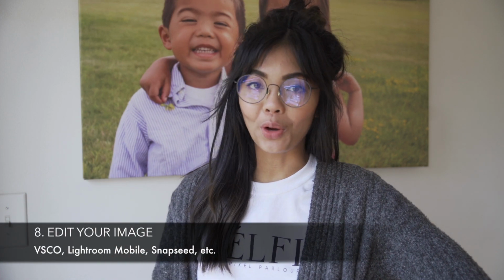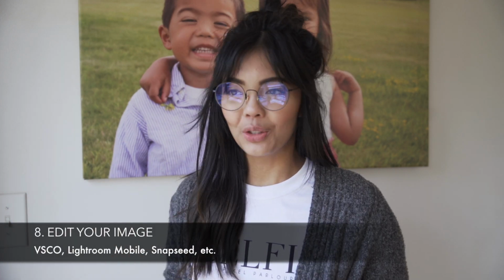And the last step is to take those photos and edit them straight from your phone. Biggest takeaway from this is to have fun in your business, get creative, and keep showing up every single day for you, for your business, and for your customers.